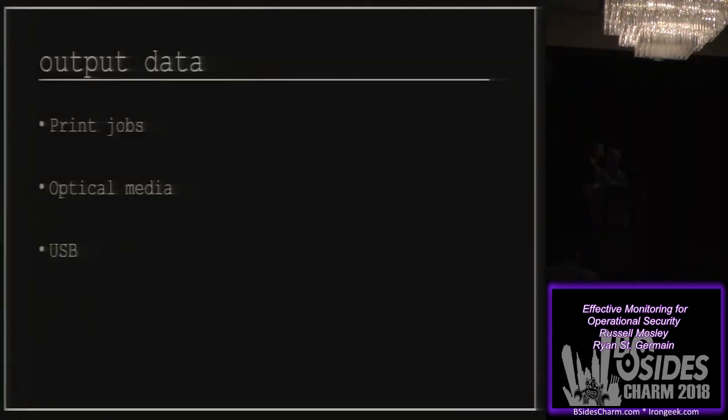So trying to detect physical access leaving your building is pretty difficult. So we're trying to monitor this, such as print jobs, optical media being written to disk, and USB usage. Globally, we block USB with group policy, but we found a method, which I'll show you later on, to detect if someone actually attempted to plug one of these USB devices in.